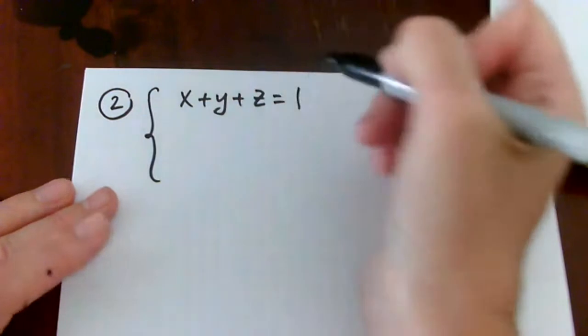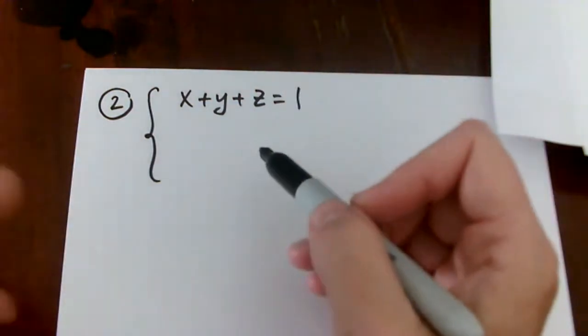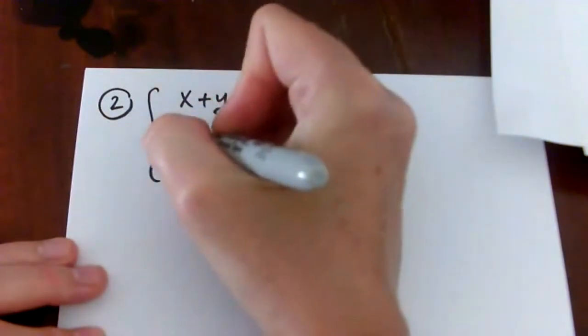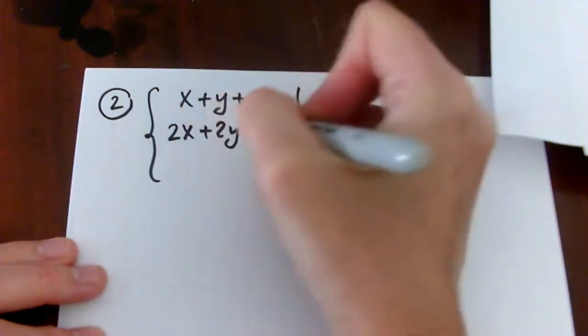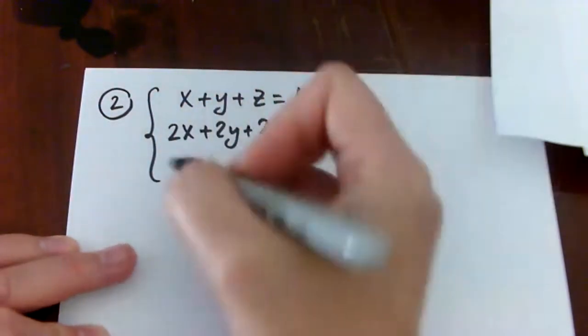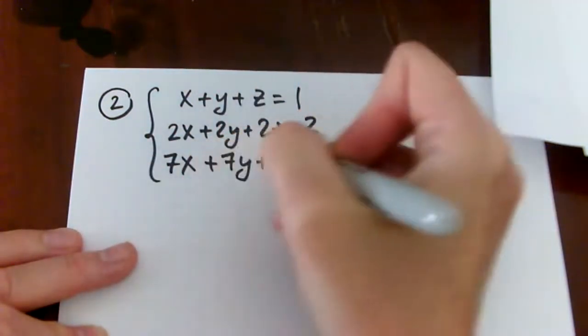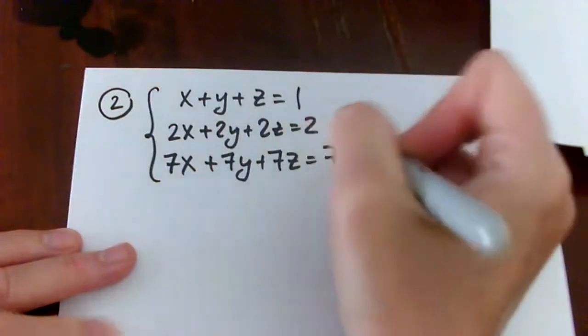Another example, a very similar system of equations. The number of unknowns is the same. These are the same guys, x, y, z. And the number of equations, let it be the same. 2x plus 2y plus 2z is equal to 2. And the last equation will be 7x plus 7y plus 7z is equal to 7.